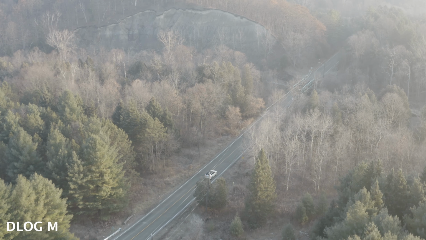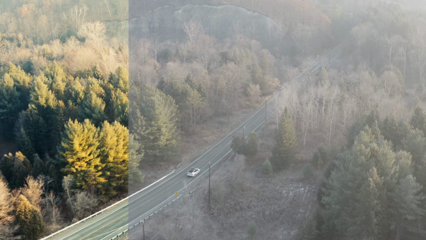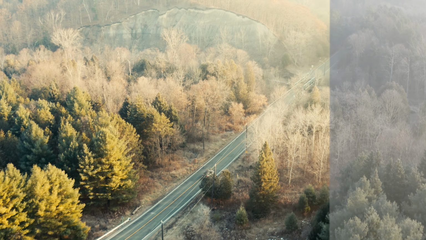The main difference is that with normal you can shoot, put it on your computer, and it's already graded for you. You can upload it to YouTube or your favorite sharing platform in a matter of seconds without having to worry about color grading the footage. Maybe you can expose the highlights a little bit better and the shadows a little bit better and maybe the saturation. But with D-Log-M, it's up to you to create the colors, the saturation, and the contrast in post.